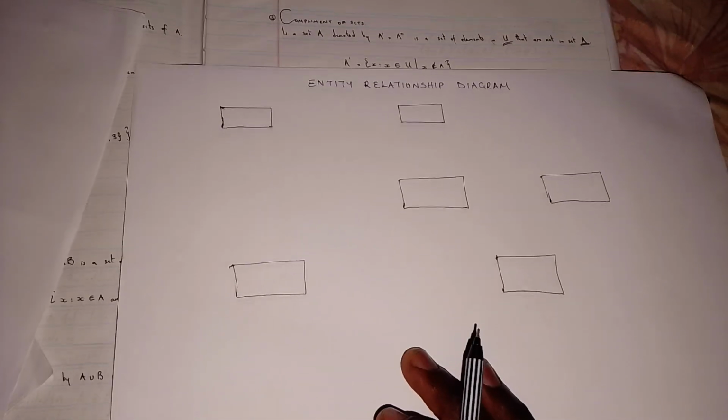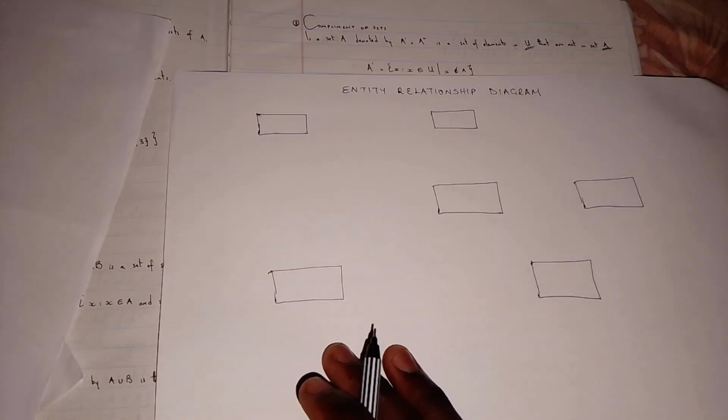So we're looking at the entity relationship diagram. The entity relationship diagram is used in databases to show the relationship between different entities such as staff, branch, clients, properties, and so on and so forth. In this case, our diagram is going to be based on the same ideas.